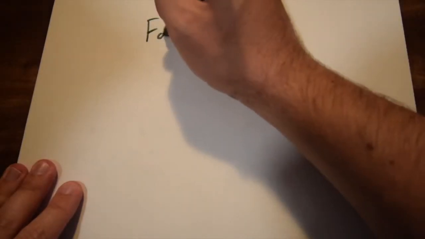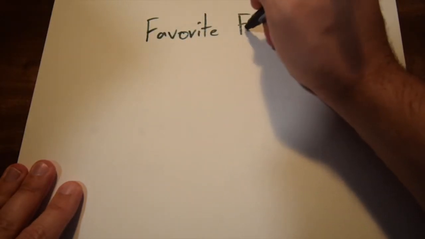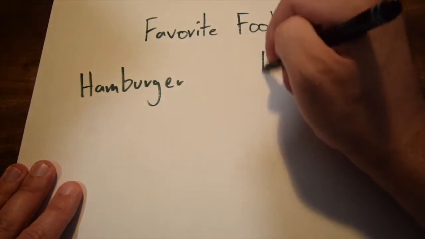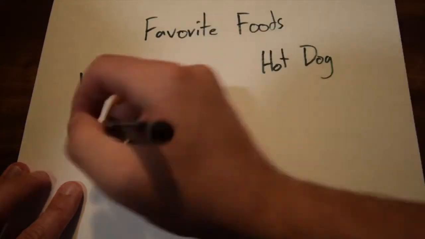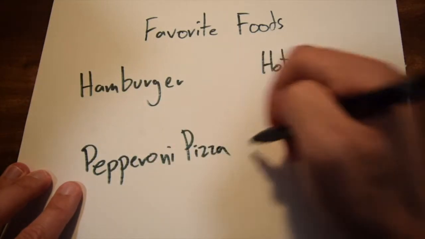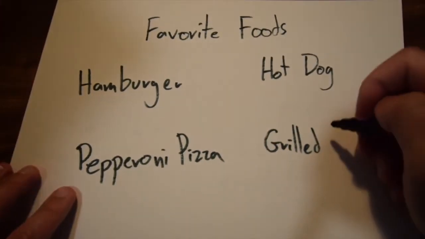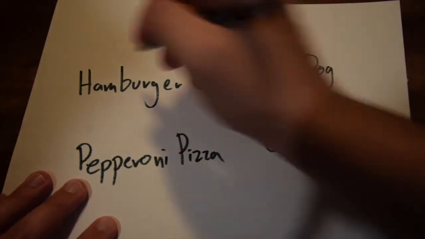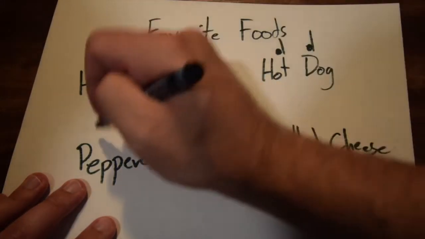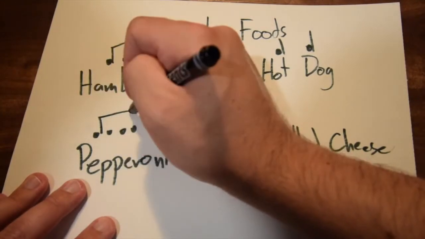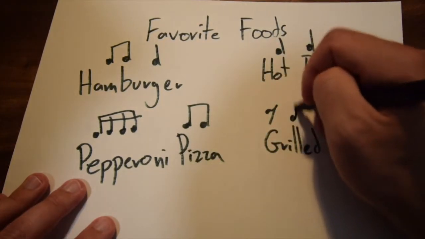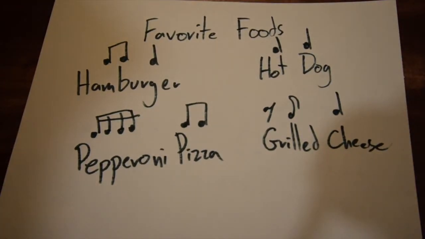Finally, we've got favorite foods, and in this category, I'm just writing down some foods that I enjoy, and those include hamburgers, hot dog, we'll do pepperoni pizza, and finally, we've got grilled cheese. Same thing here. Hamburger is TT-ta, hot dog ta-ta, pepperoni pizza is tika-tika-TT, and then grilled cheese, I'm going to spice up a little bit by doing a rest and then T-ta.